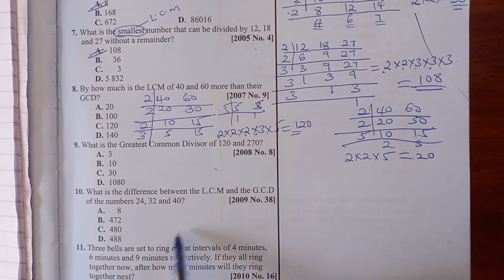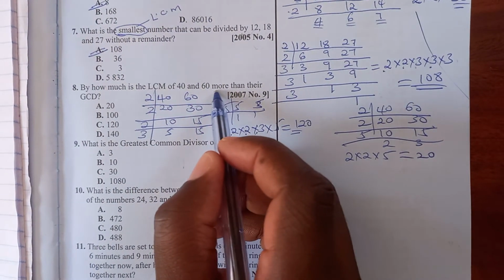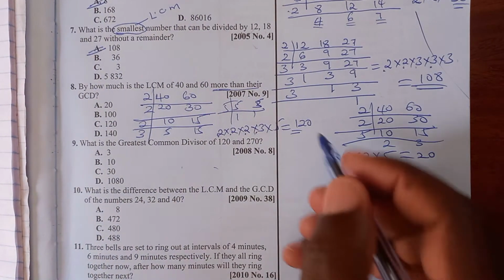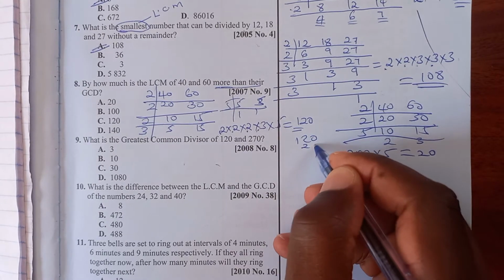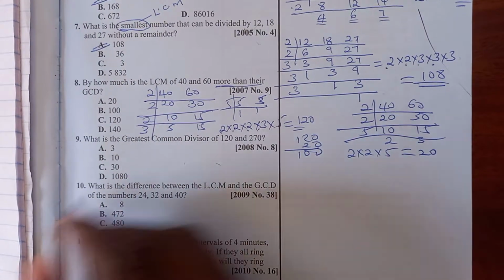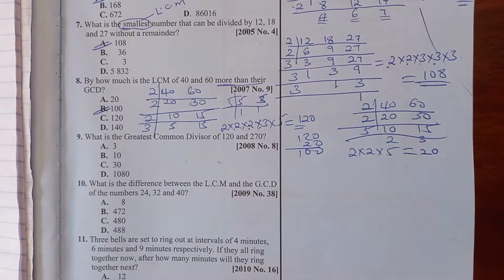The question is asking, how many more than? So it is 120 minus 20, which gives you 100. So it will be 100.